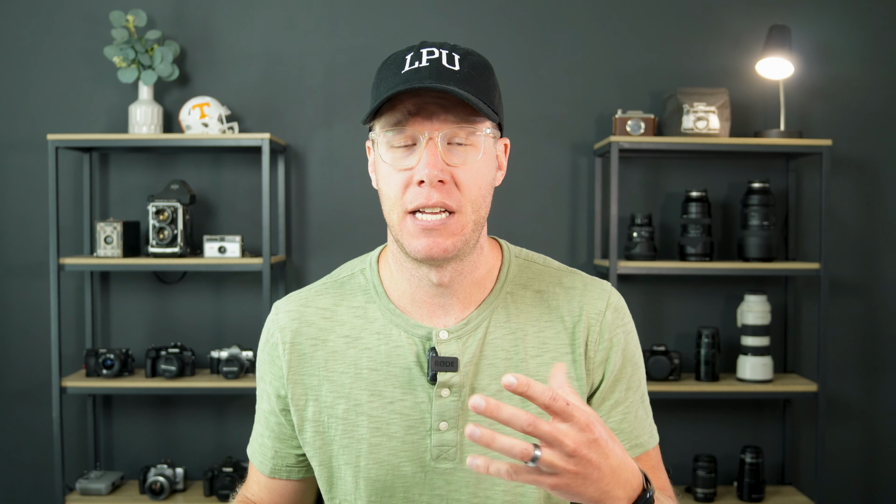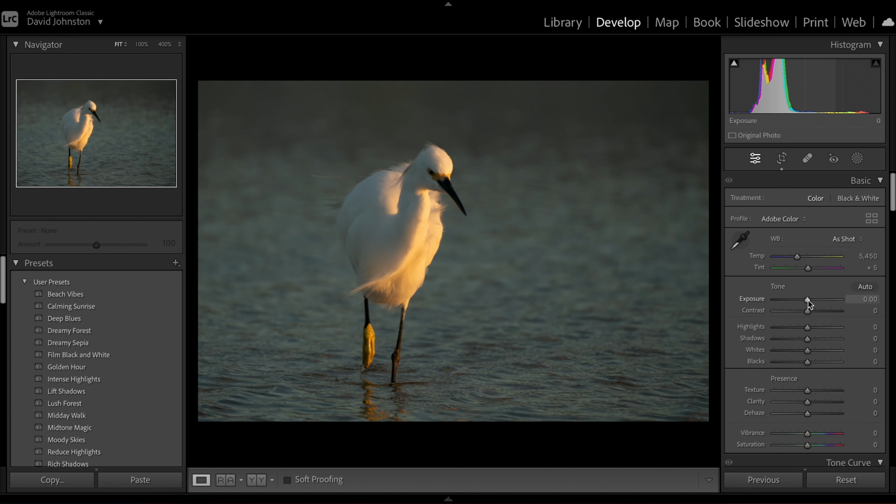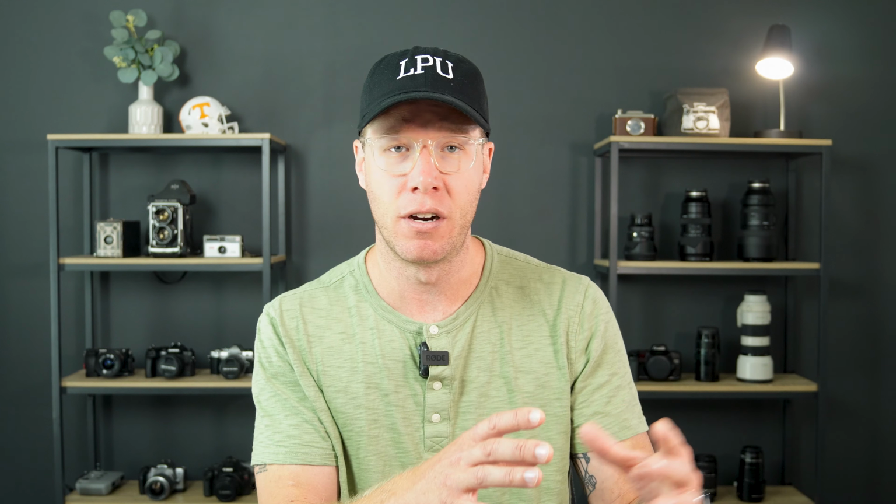So what about the actual edit here? How can I improve my photography? I'll show you that right now. So if I bring up my exposure, I'm just trying to move that histogram closer to the midtones of this. And then I can increase my contrast to bring out a little bit more separation between my light tones and my dark tones. I'll show you how to further do that right now.